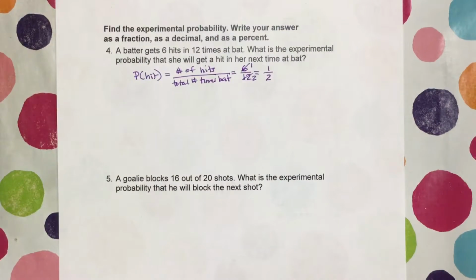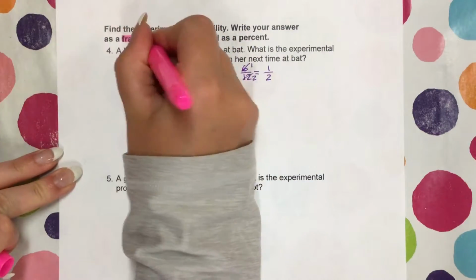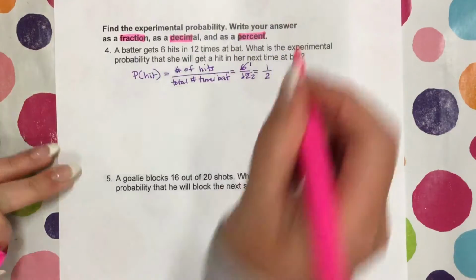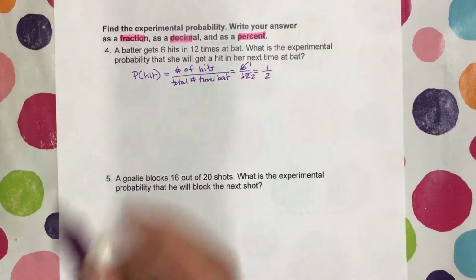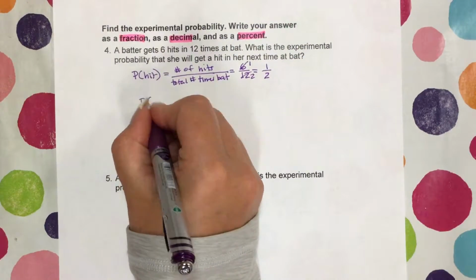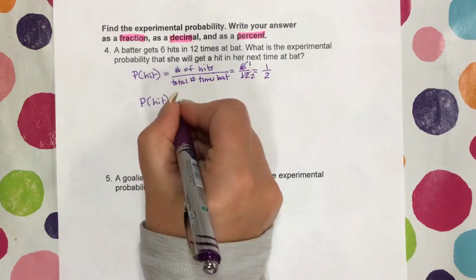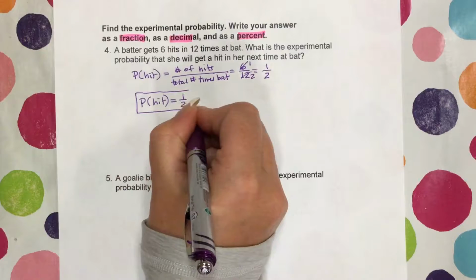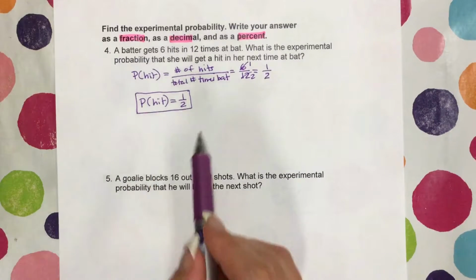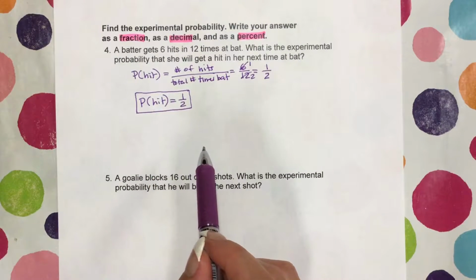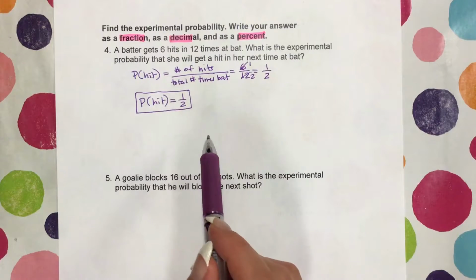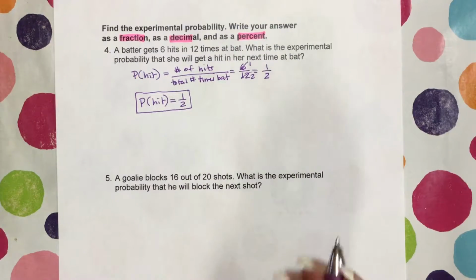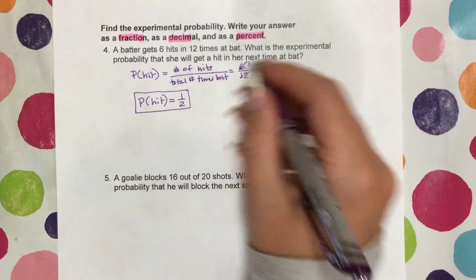Oh, what do we have to do it as? A fraction, as a decimal, and as a percent. So I'm going to say the probability of getting a hit is equal to 1/2. All right. Let's go ahead and convert this into a decimal, right? We can just divide this.